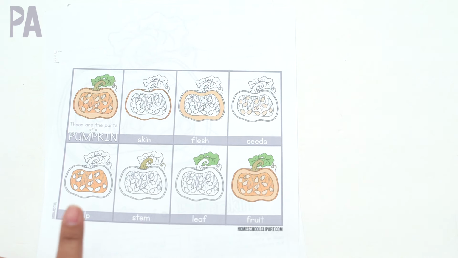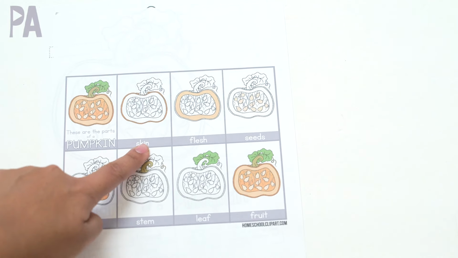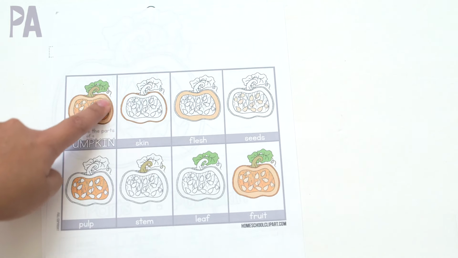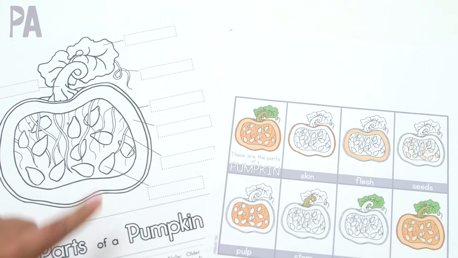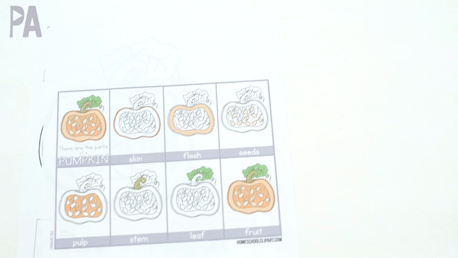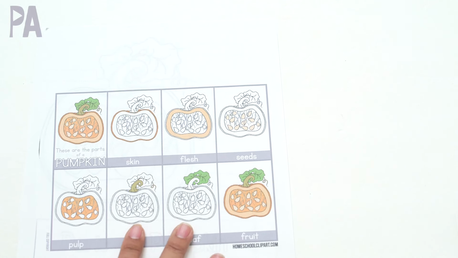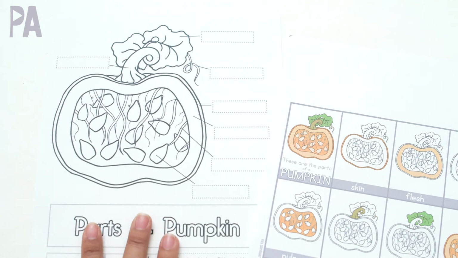And I'm going to use this sheet so that we can copy onto this sheet. So we'll look at this and we'll say, okay, so the skin is what part? And I could see here around the edge, and we can go and cut out the word for skin down here and then paste it in the correct spot. So we're going to use this as our guide because my children can't read yet. And so this will help them learn the parts of the pumpkin and then be able to translate what they've learned over here on this sheet.